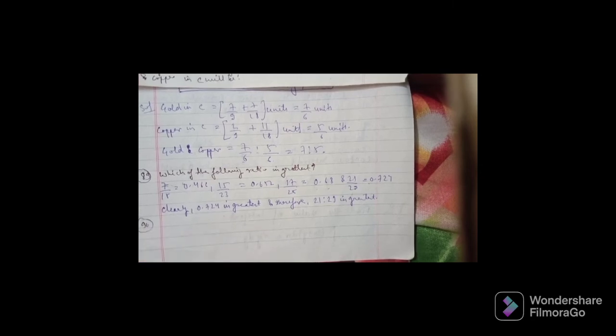The question is, a certain amount was divided between A and B in the ratio 4:3. If B's share was rupees 4,800, the total amount was what is being asked. The options are rupees 11,200, rupees 6,400, rupees 19,200, and rupees 39,200. So let's go for the same.